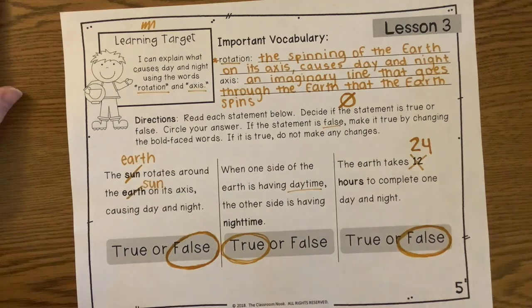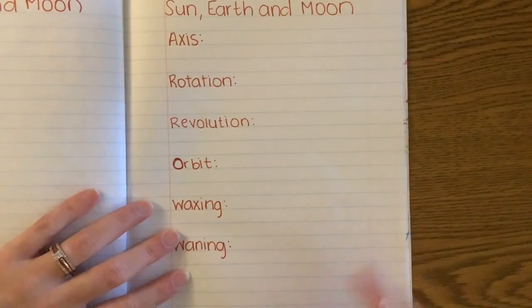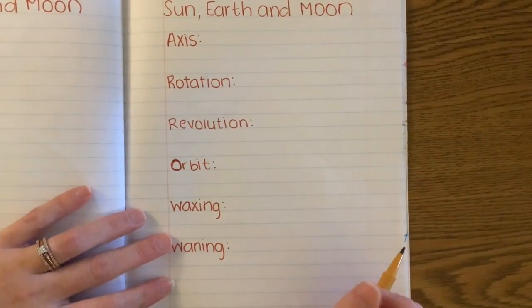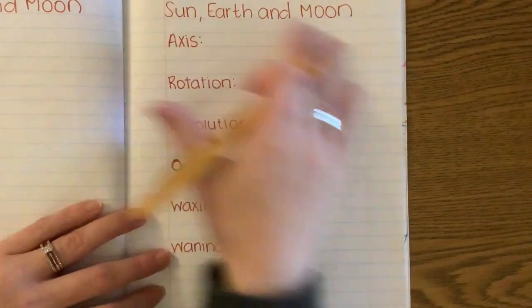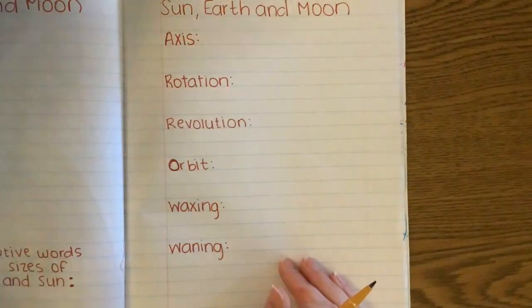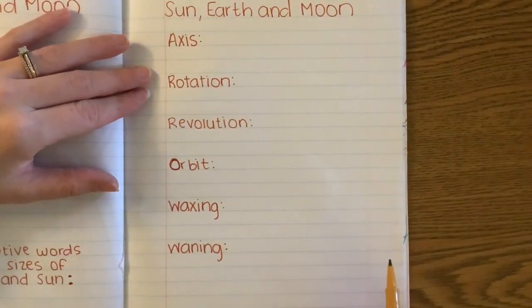All right, great job, boys and girls. All right, 3rd grade. The last thing we're going to do is add to our vocab words. I know we just wrote these down, but I want them in your journal, and not everybody had this printed. So everybody will have these words printed in their journal for them to always come back to.